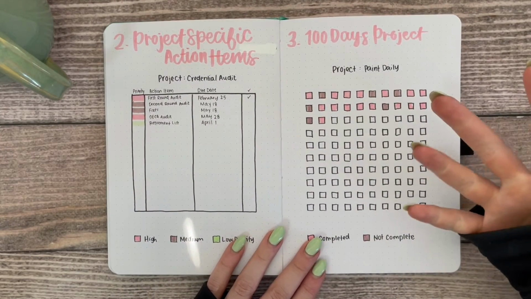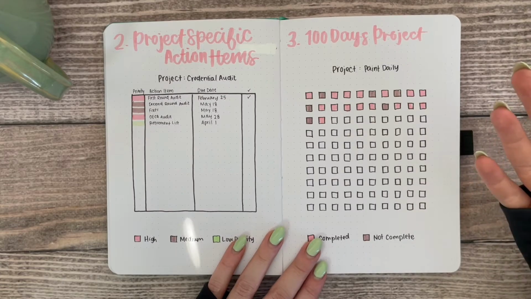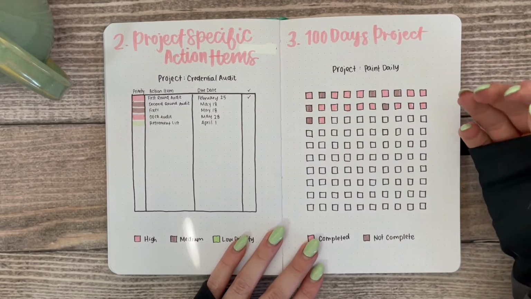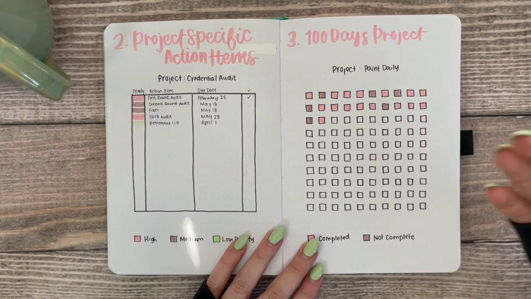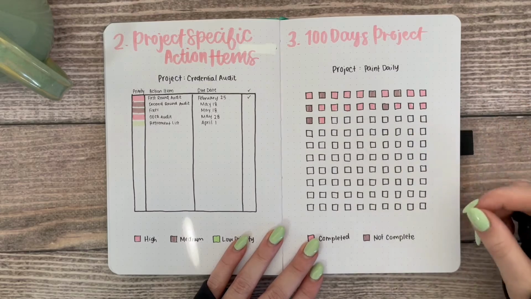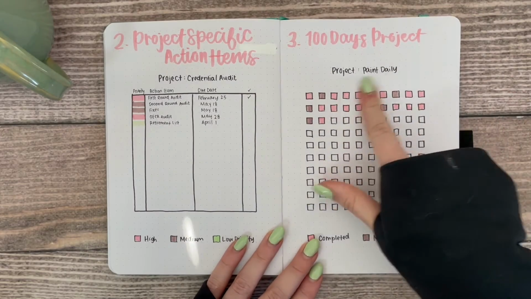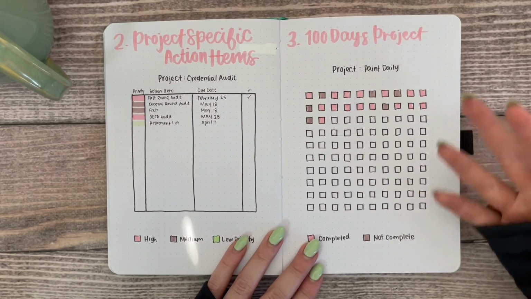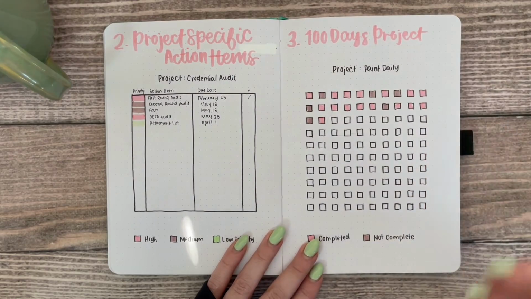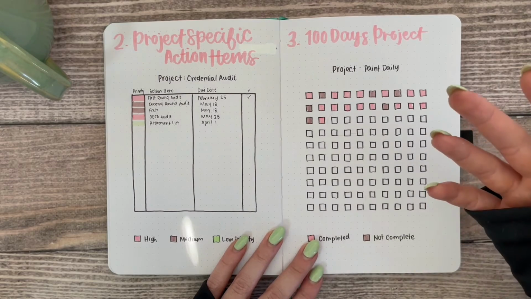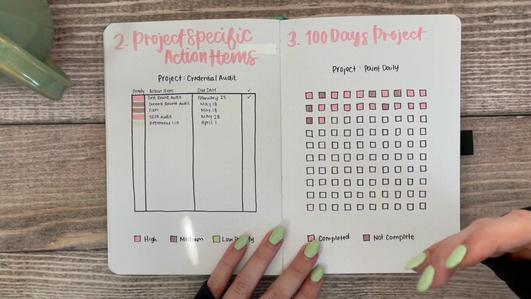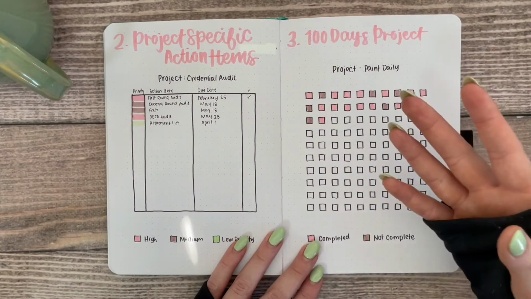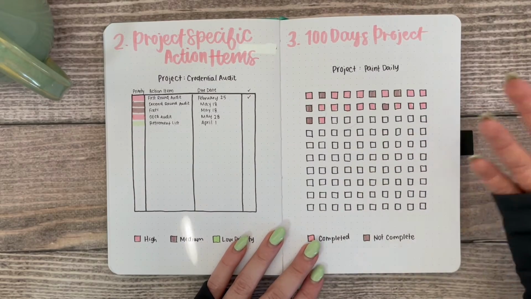The next one, a lot of you in this community know, is the 100 Days project. So you pick a project that you want to do every single day for 100 days, and then you hopefully complete 100 days worth of that project. So I have, for example, paint daily. I know a lot of people have other types of projects, design daily. They want to paint a canvas daily. They want to write a book, start writing daily. So it's kind of in line with NaNoWriMo.